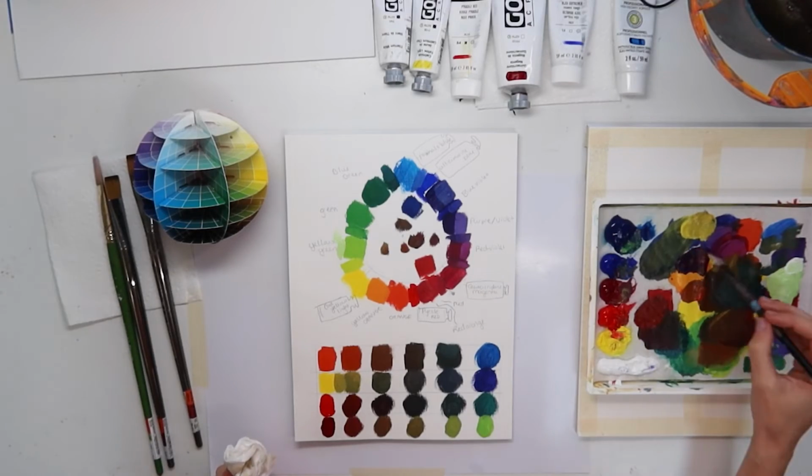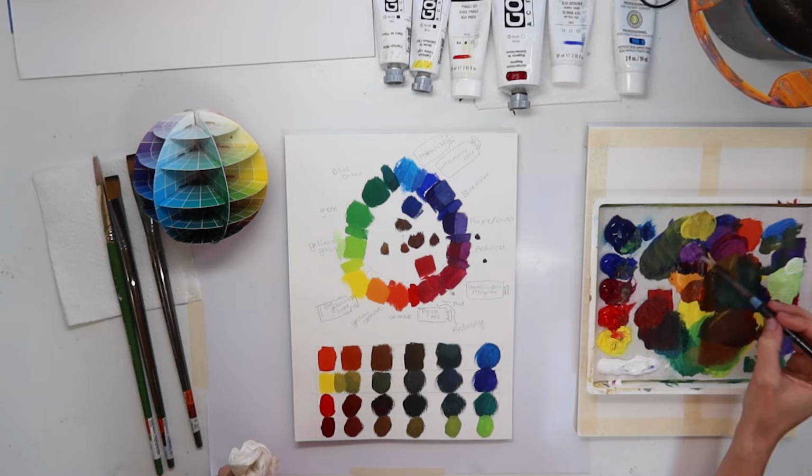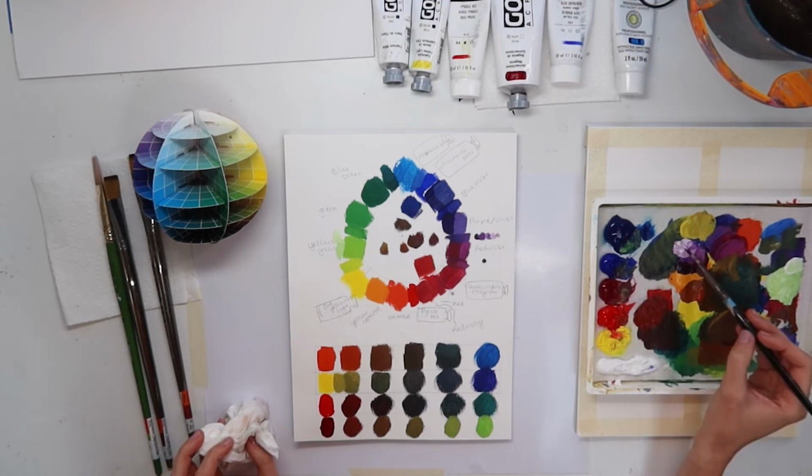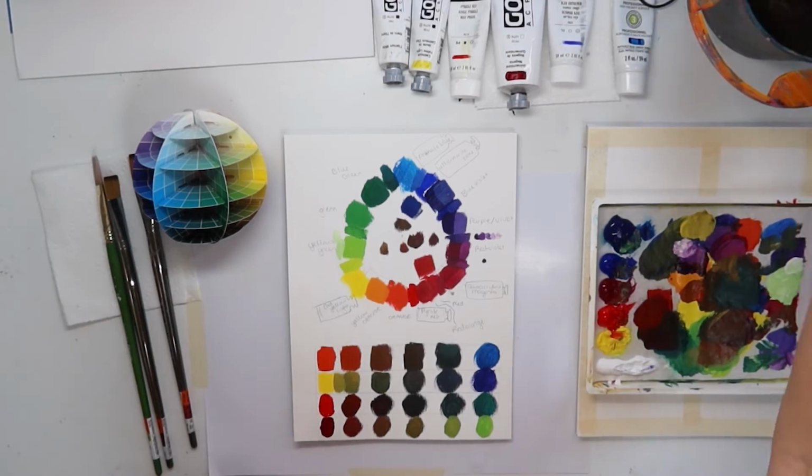Why don't we do the same thing with purple, with magenta? Let's do ultramarine blue. We'll mix a little bit of white. We can just keep adding white until we get to basically white that's just ever so slightly purple. So we know we can go that way with our value using white.